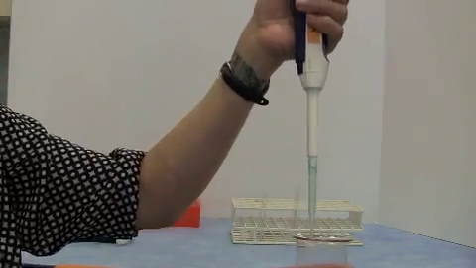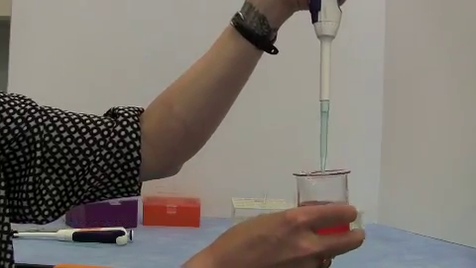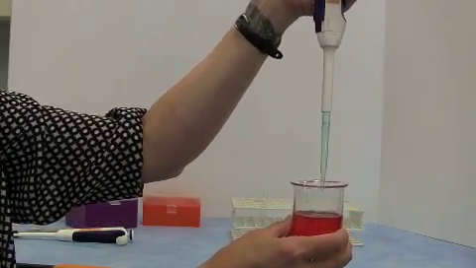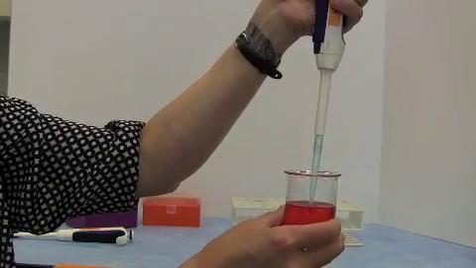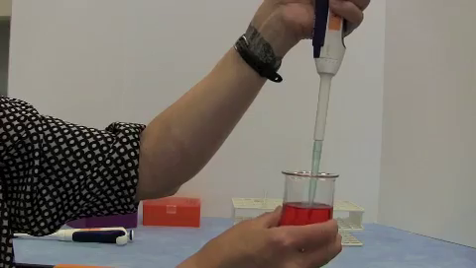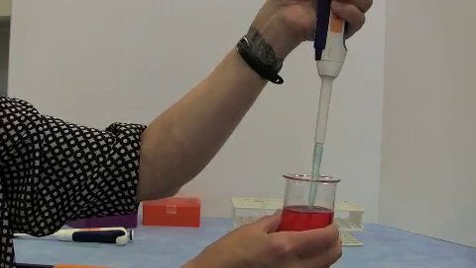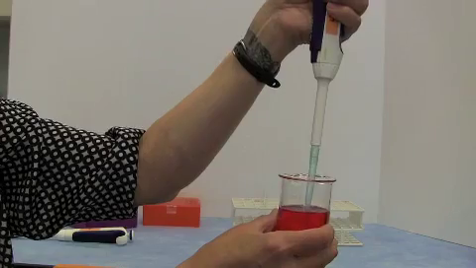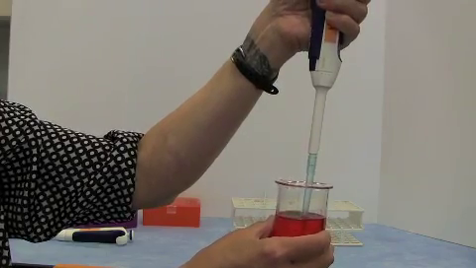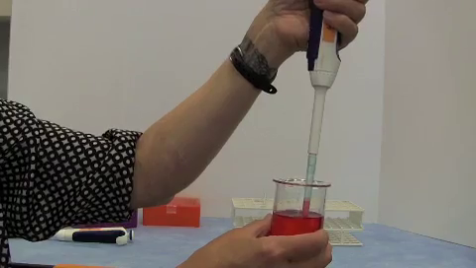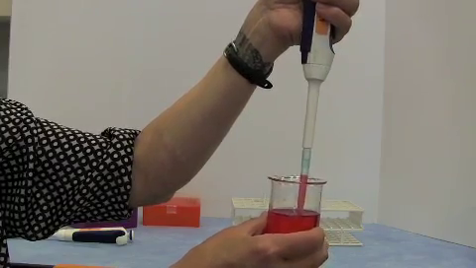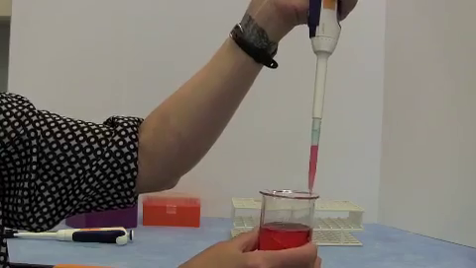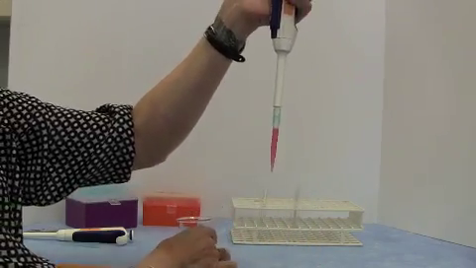Push down the plunger, pipette tip just below the surface of the liquid, and keep the pipette vertical. That's really important. And then slowly let the plunger come back up, and that will fill your tip with liquid.